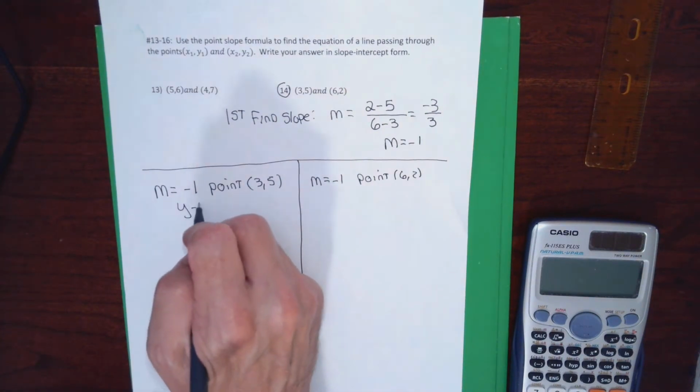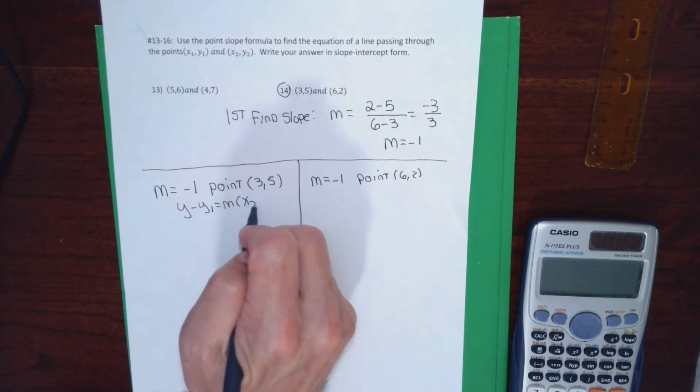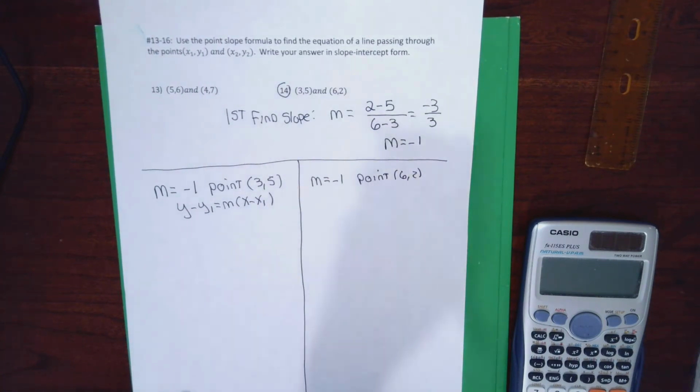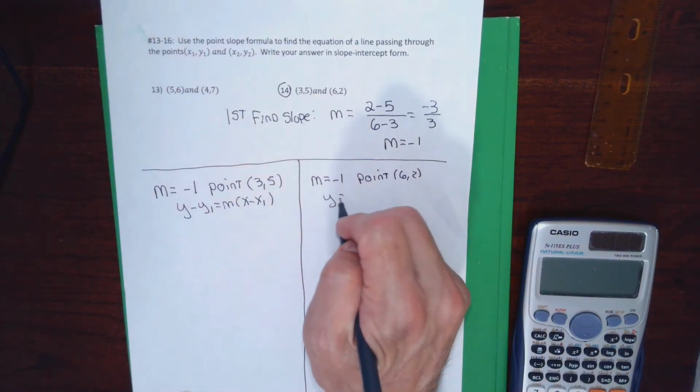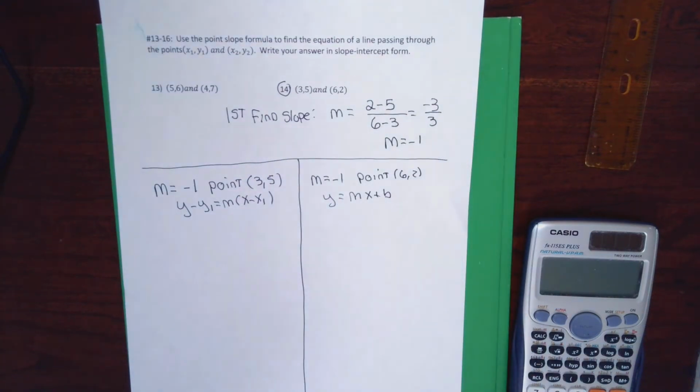I'm going to use the y minus y1 equals m times x minus x1 approach that we did in problems 7 through 12. And I'm going to find the equation using the y equals mx plus b method that we did in problems 1 through 6. And I don't really care which one you use. The instructions say to use the left one, but if you like the right method better, use it. So let me get the equation using the left method.